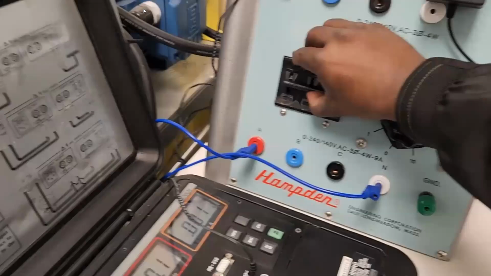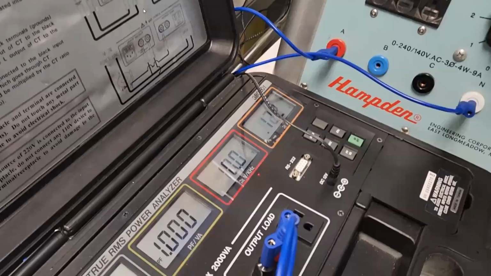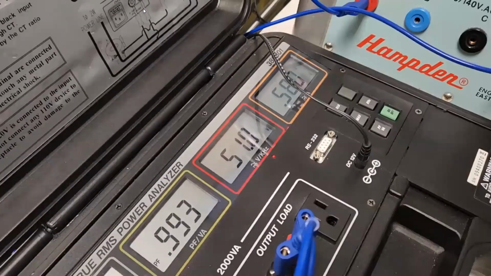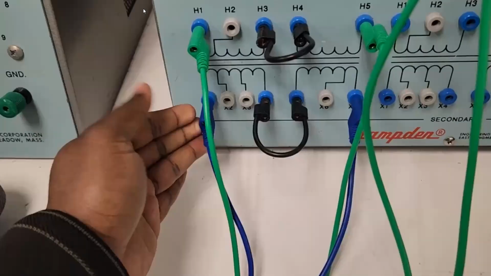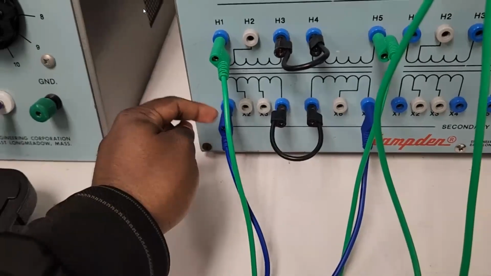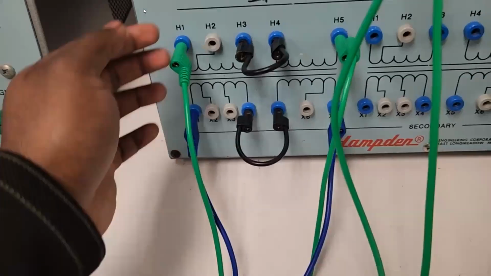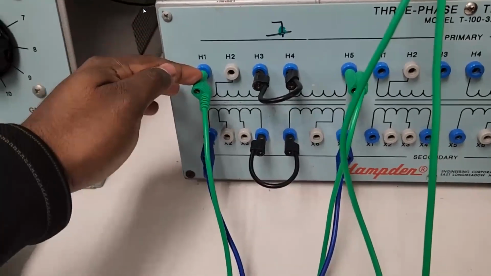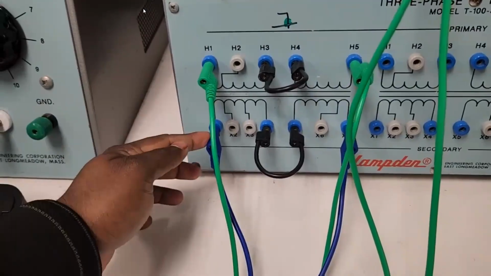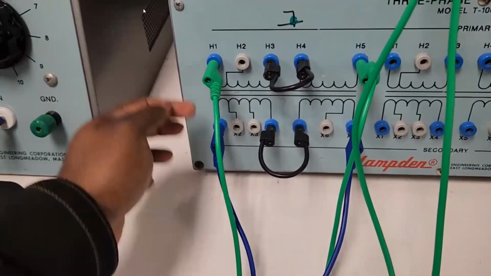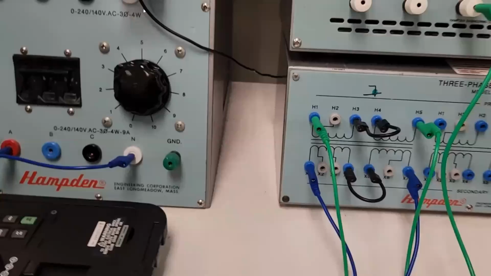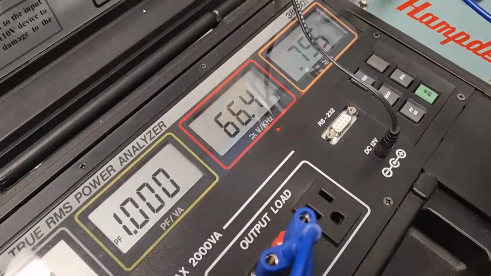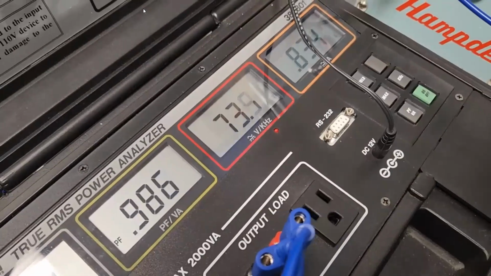So I'm turning the switch on, dialing the voltage to 70. Why is it 70? Because now we are supplying the secondary side, and we know this is the low voltage side and this is the high voltage side. If we supply the high voltage side with 140 volts, we'll get 70 volts on the secondary, and if we supply 70 volts here, we'll get 140 volts on the primary or high voltage side. So that's why we're going to supply 70 volts here, not more than 70 volts.